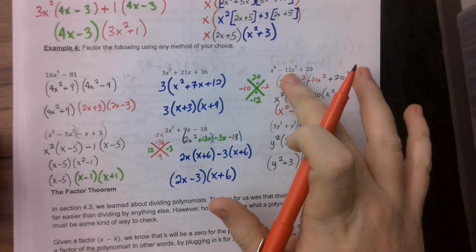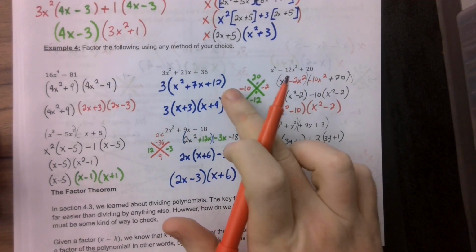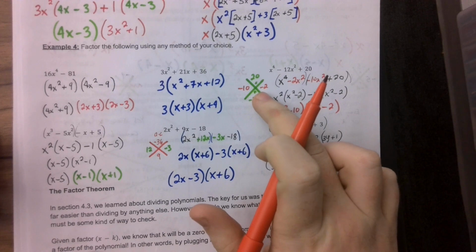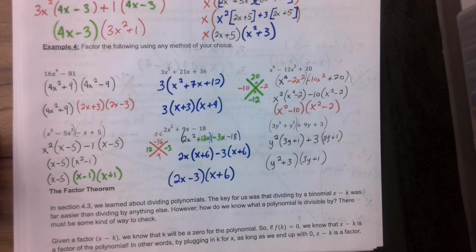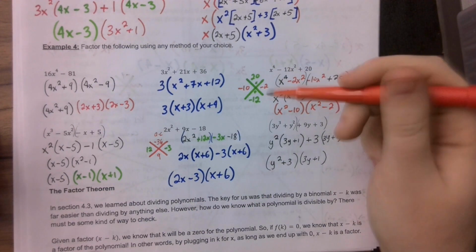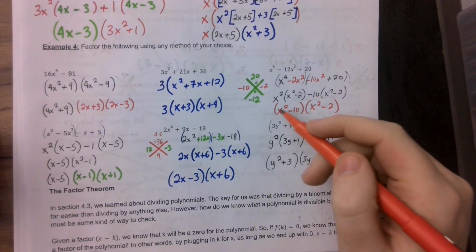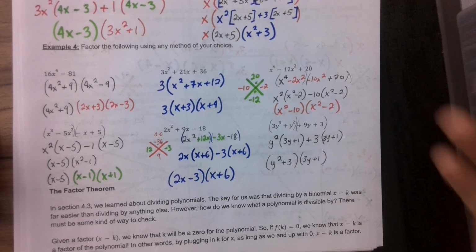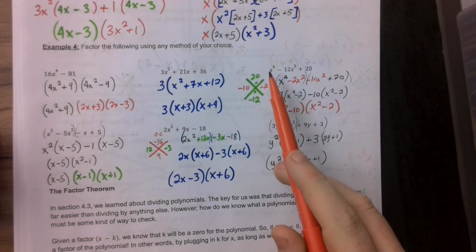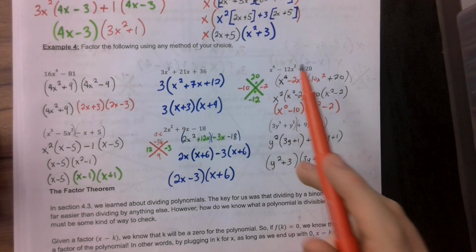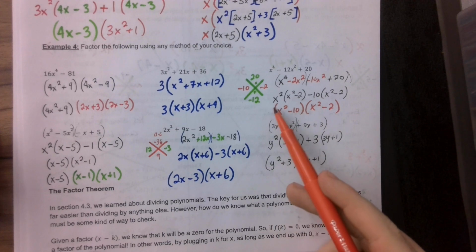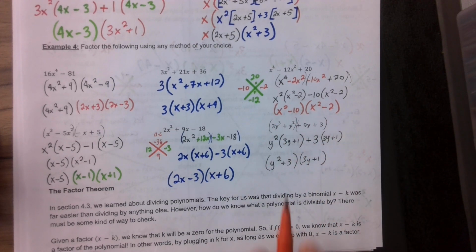Technically, we didn't even need to use the AC method here. We could have just said x squared minus 10 and x squared minus 2. We're just so used to using x, where it's x minus 10, x minus 2, that we don't usually think about what we have to multiply to make x to the fourth. But in this case, x to the fourth, x squared, all this points to us using x squareds.